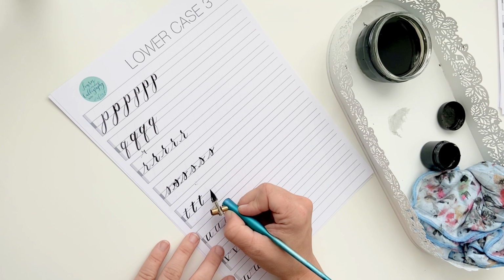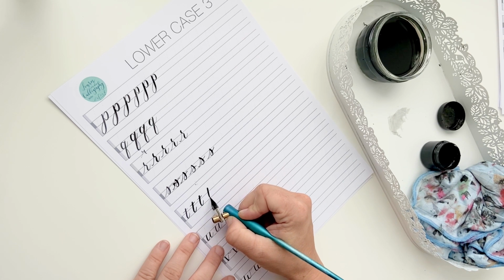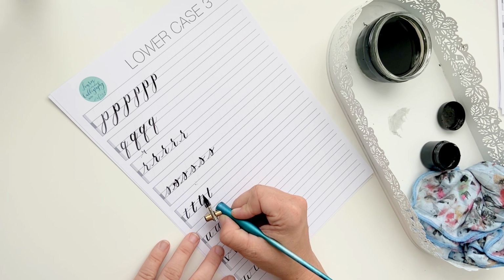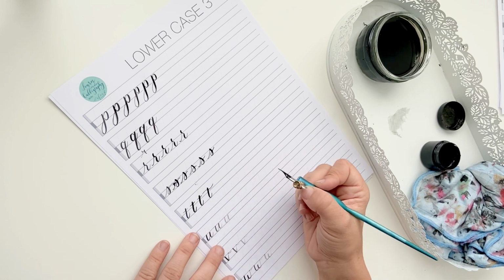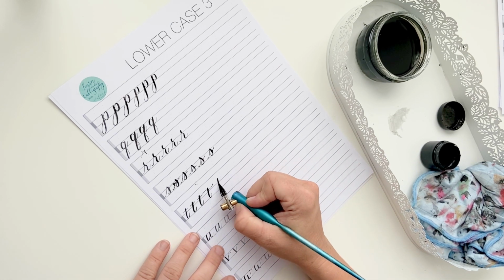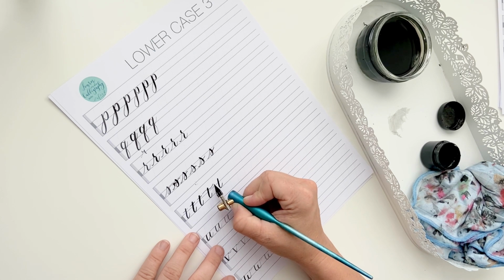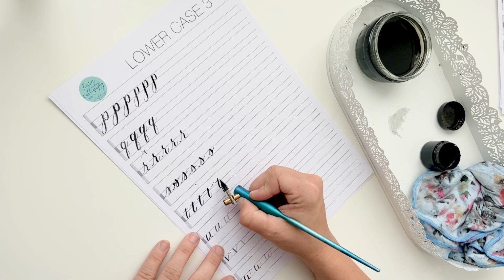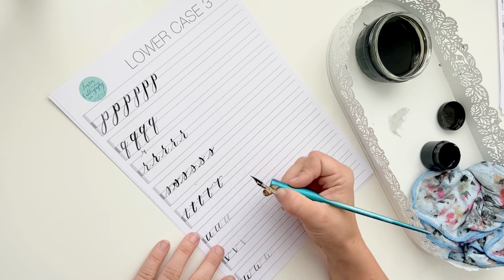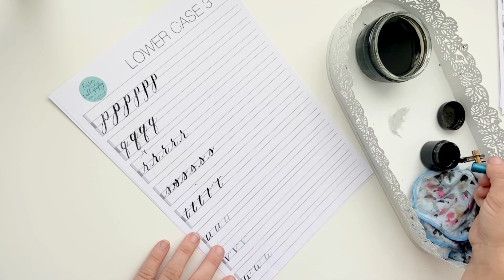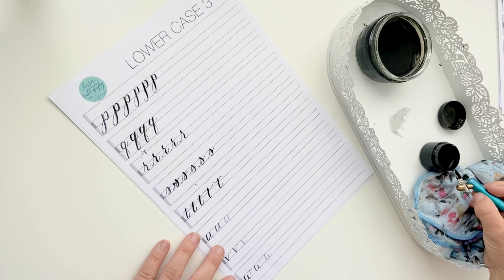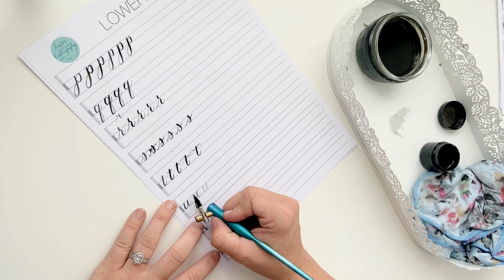So that you don't let it drag through. And what you can actually do with this one is, over time, we'll look at flourishing and we'll look at how we can adjust the T by changing how we cross it, and that'll just change the style a little bit, so that will come in a later module.